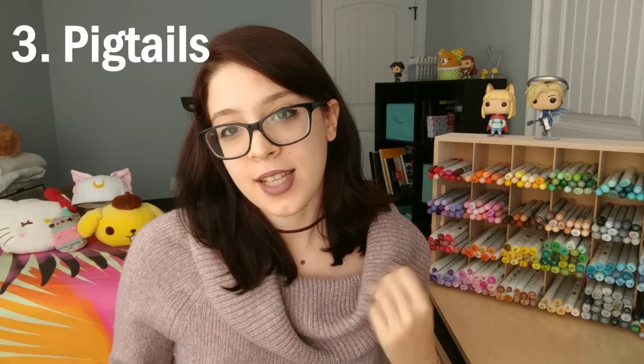Hairstyle number 3 is going to be a pigtail slash updo style. For this one, I'm kind of going with a medium length. I'm also going to be adding some accessories in there, so I really like this hairstyle.